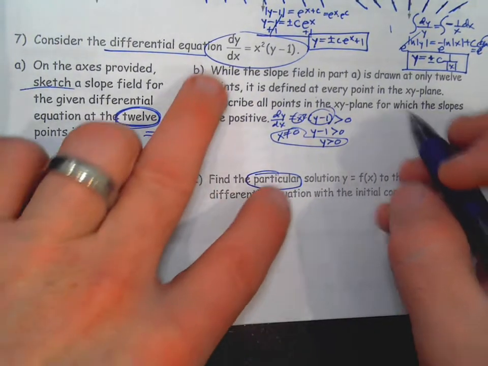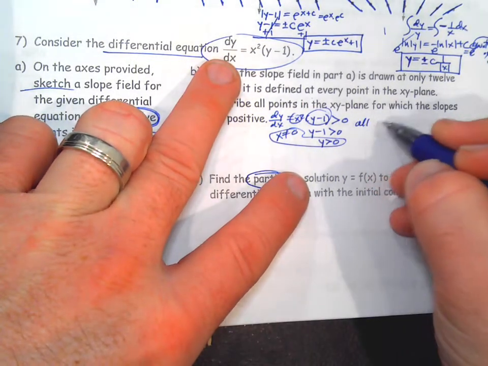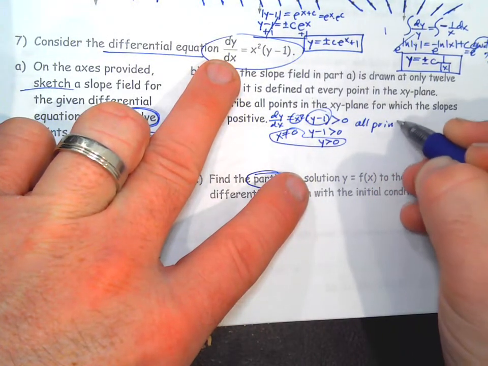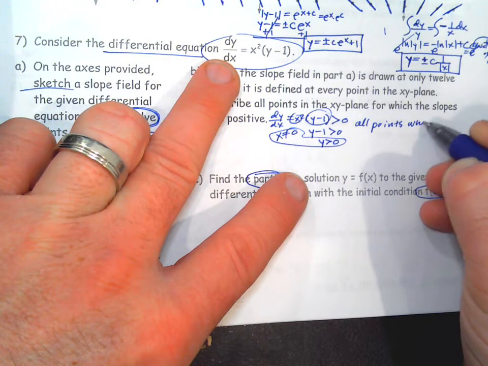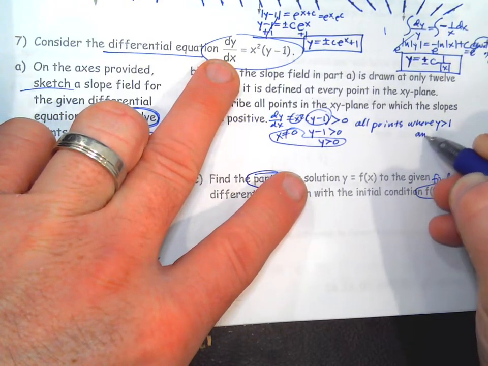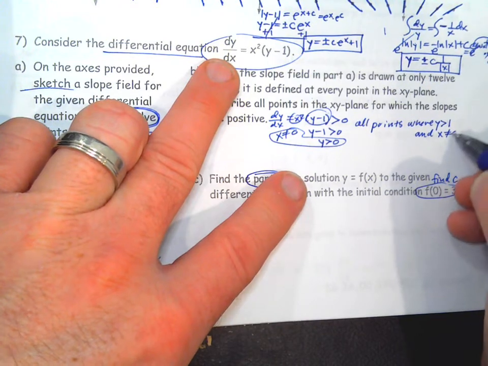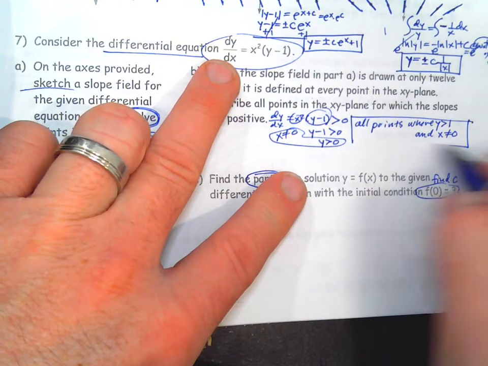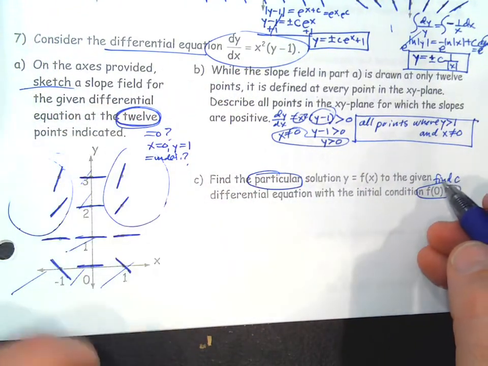So you could say all points where y is greater than 1 and x doesn't equal 0. So that's one way to describe it. You could describe it more graphically.